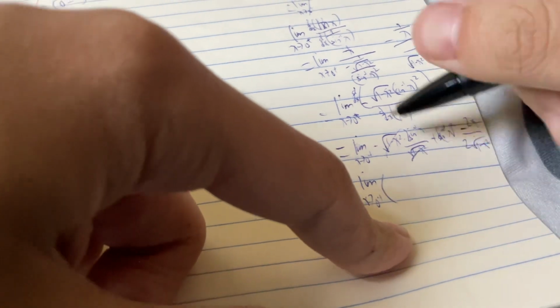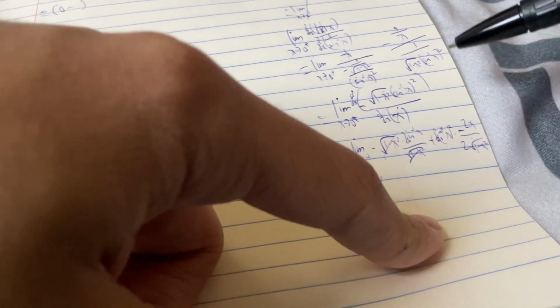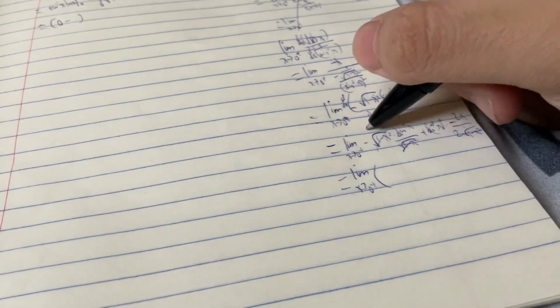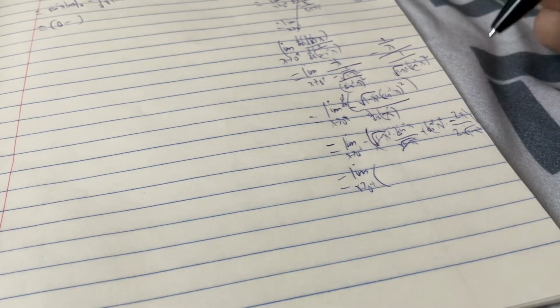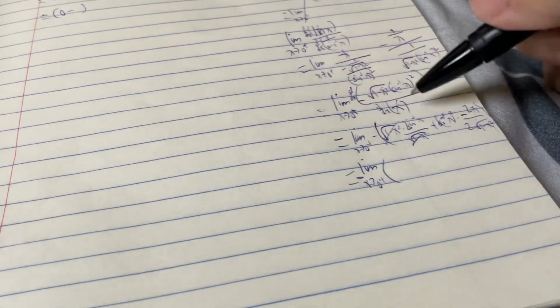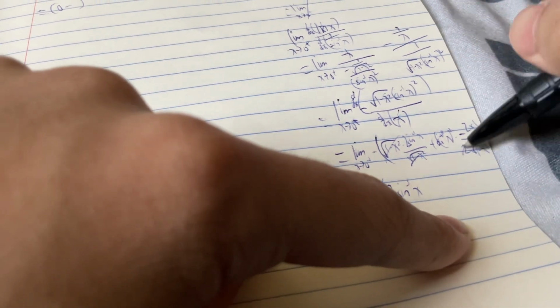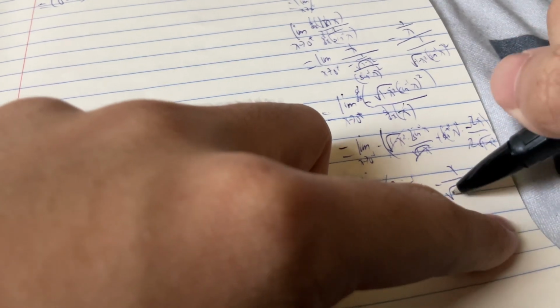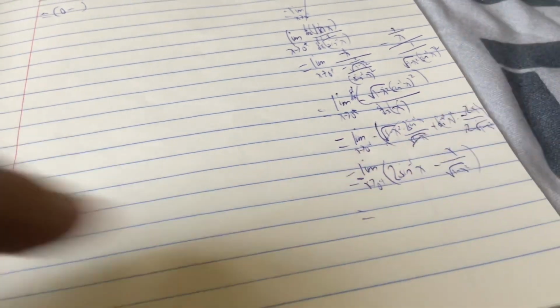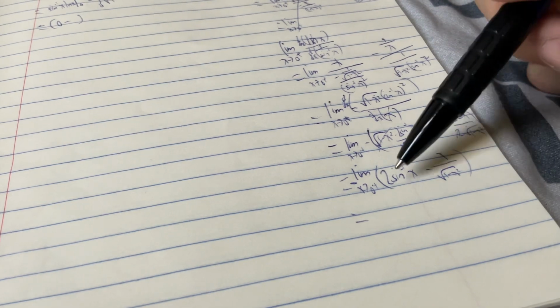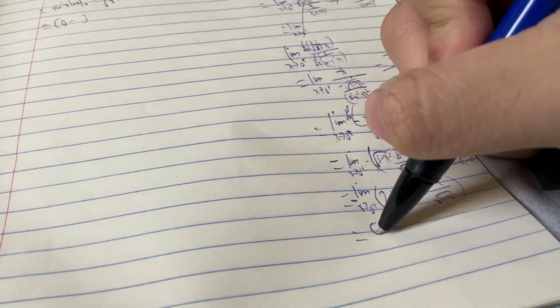Oh, it should be negative, let me put a negative outside. And then 2 times inverse sine x, the 2 and 2 cancel each other out, so you get negative x over 1 minus x squared. If you put 0, you get 0, negative 0 is just 0. So this answer is just 0.